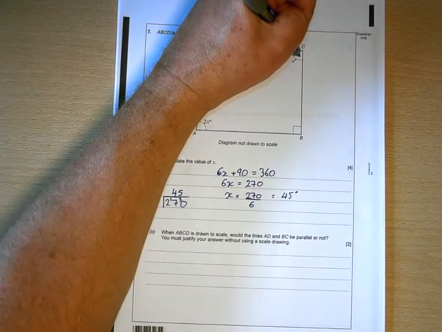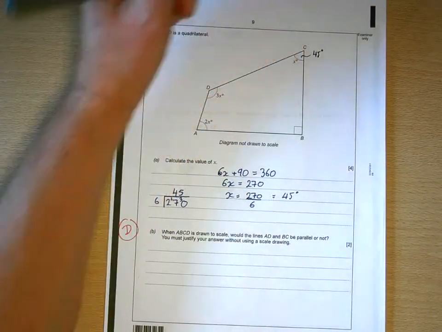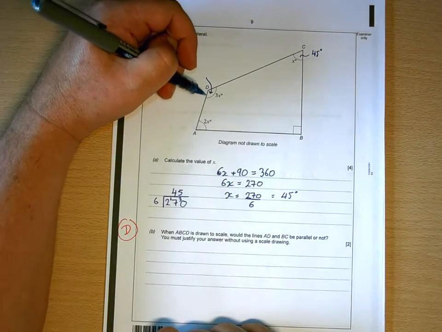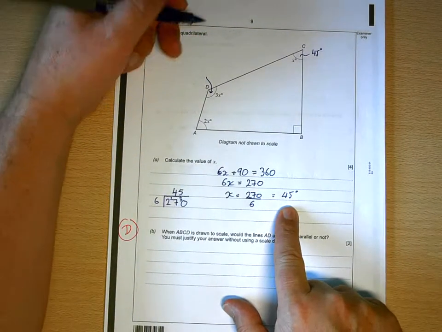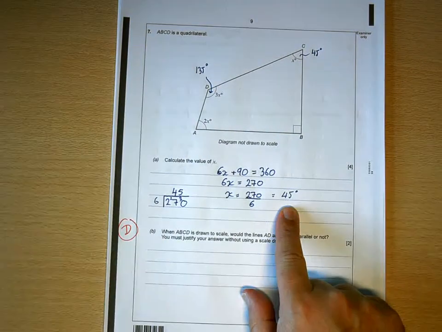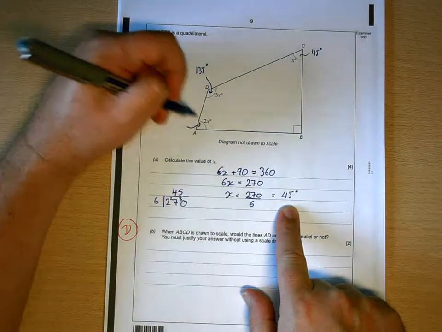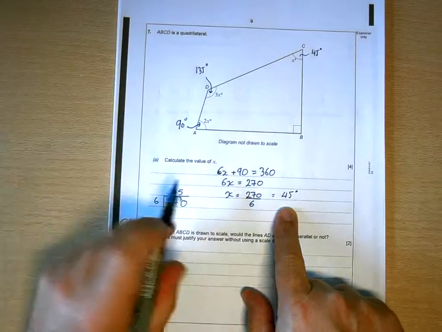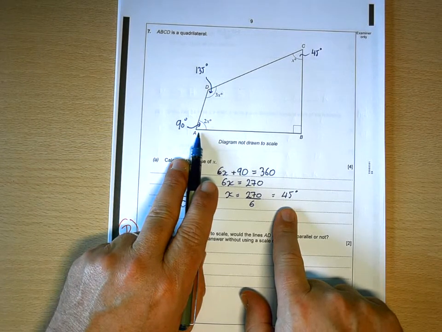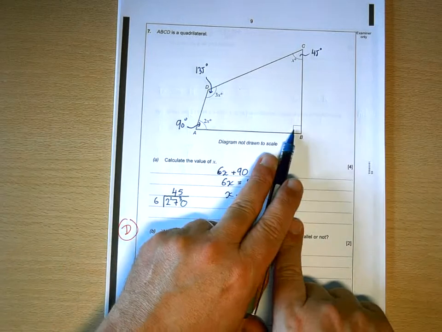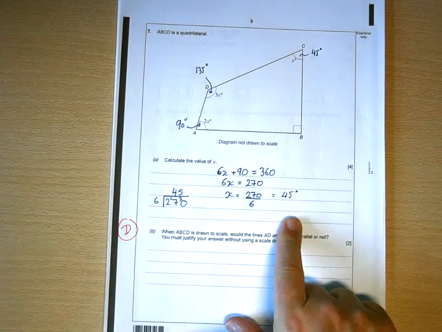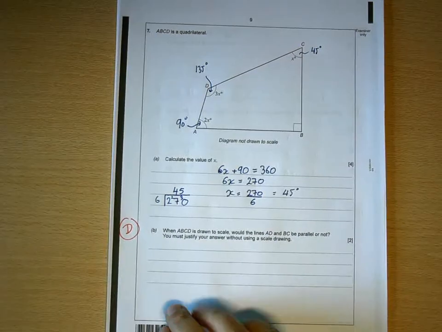We know that that up there now is 45. We know that that there is going to be 3 lots of 45, so double it, you get 90. Add another 45, you get 135. And this one, 2 lots of 45, is 90 degrees. So although it doesn't look 90 degrees because of the way it's drawn, it's actually a 90-degree angle like that. So those two will be parallel lines.